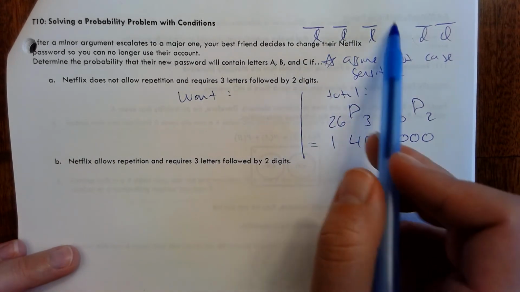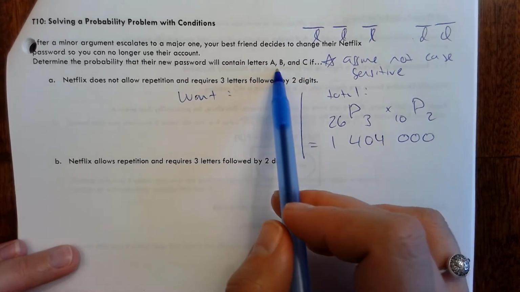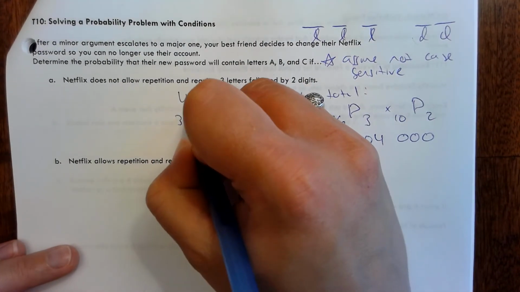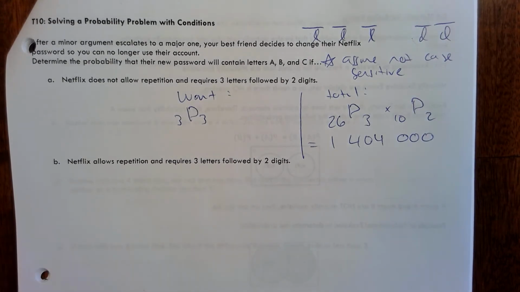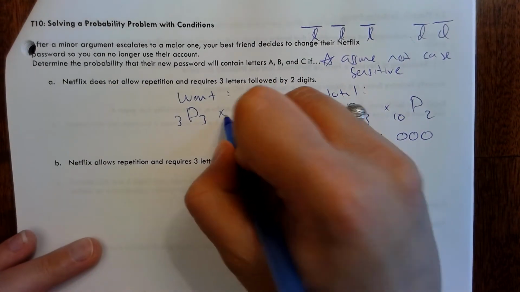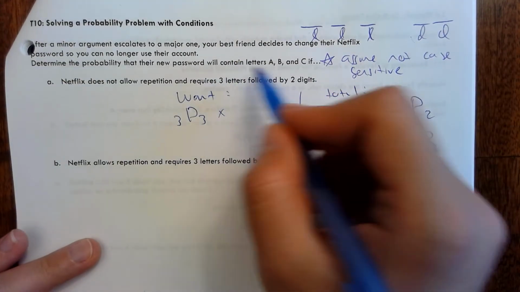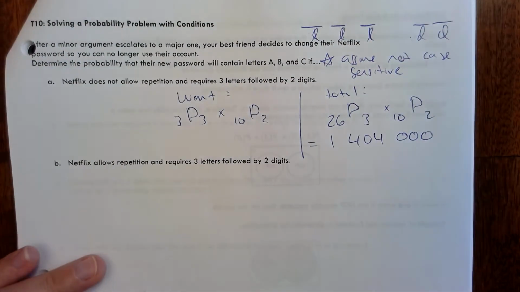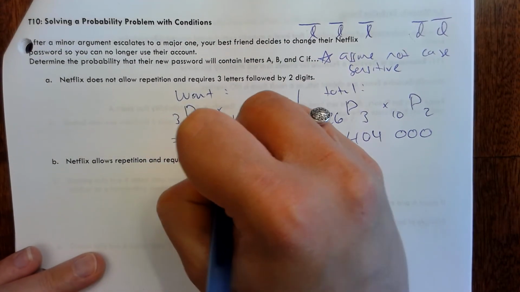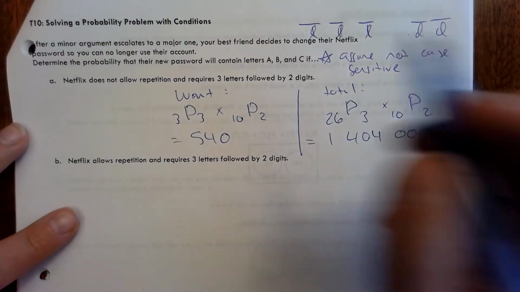Okay, so for the letters, you have to use A, B, and C. So you have 3 favorite letters and you want to pick 3 of them. They can go in different orders, but you're going to use all 3. And then for the digits, the same rule as before comes into play: 10 pick 2, and there are 540 ways of doing that.